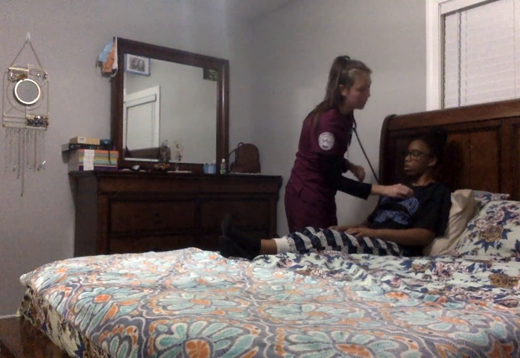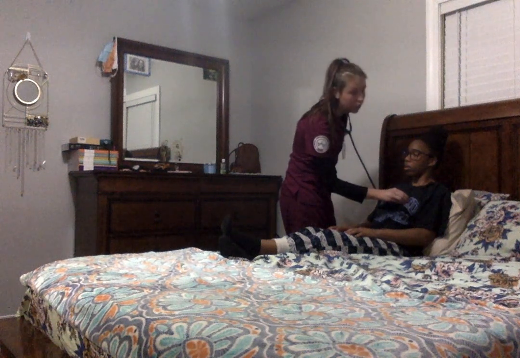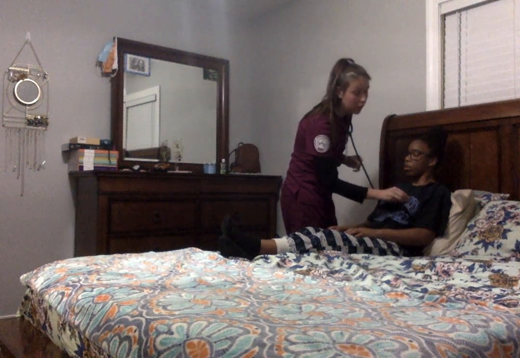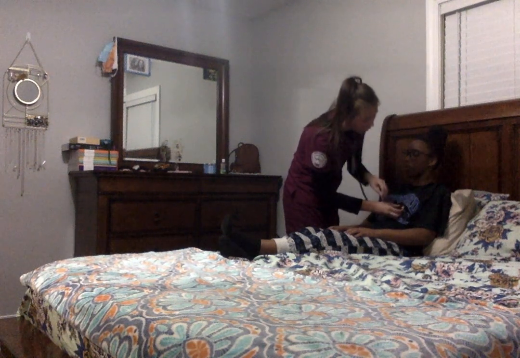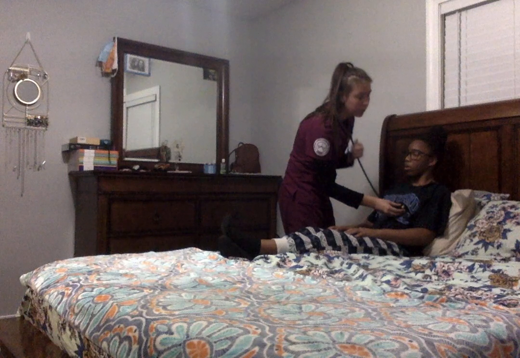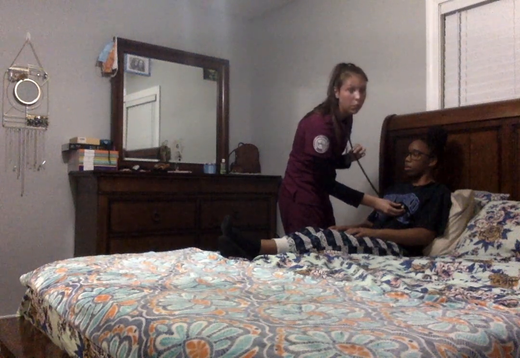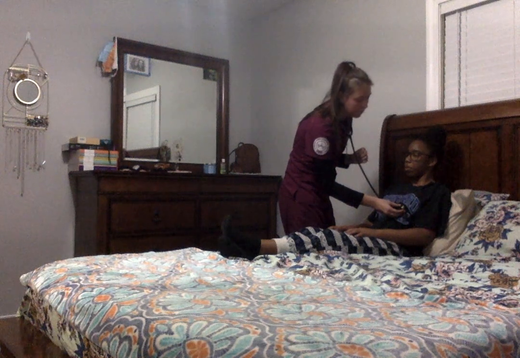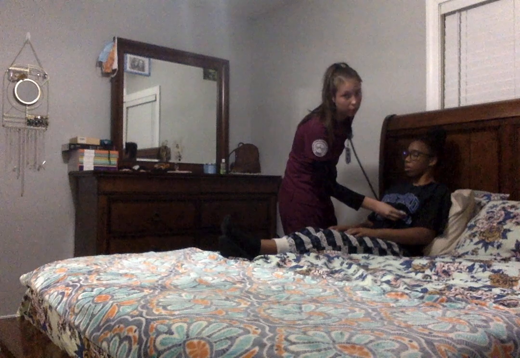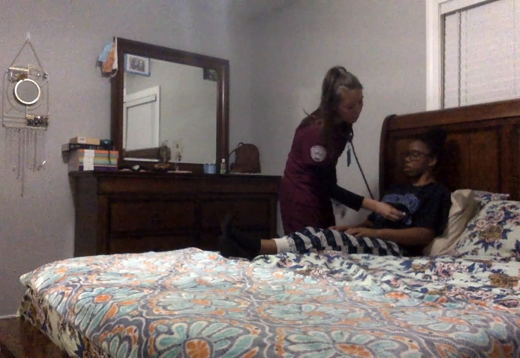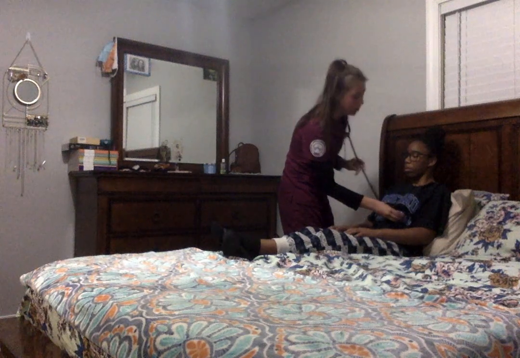This is second intercostal space. And then I move down to the third intercostal space. This is Erb's point. S1 and S2 should be equal here. And then I move down to the tricuspid. This is the fourth intercostal space, and S1 and S2 should be equal. And then I move down to the fifth intercostal space, and this is the point of maximum impulse, which is the mitral valve. And S1 should be louder than S2.